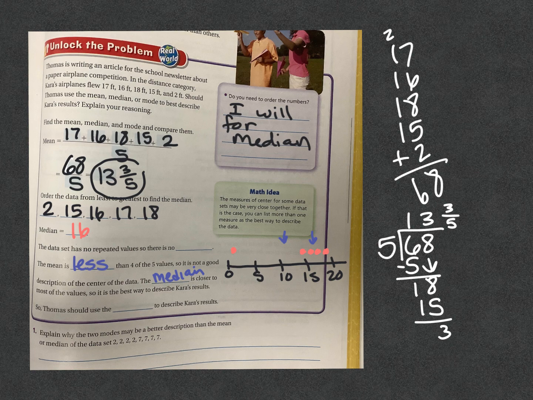Mode, remember, is the most repeated, and since we did not have anything repeated here, that wouldn't be a good choice. If we'd had 18 repeated twice, then we might have been like, oh yeah, 18's fine too. It's kind of all grouped in together with that. But if I had 2 repeated, I might say, maybe that's not the best way. So in time, you'll get used to which is the better way to represent the measure of the center. So Thomas should use the median to describe her results.